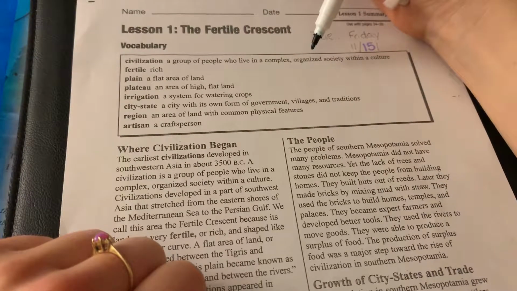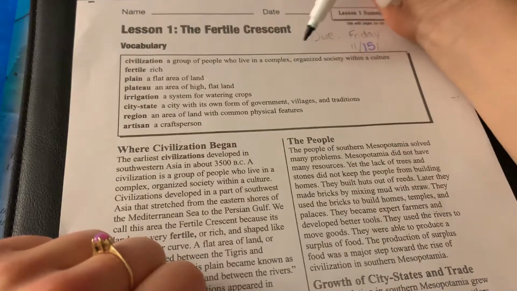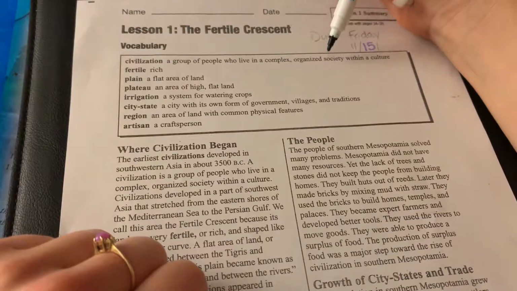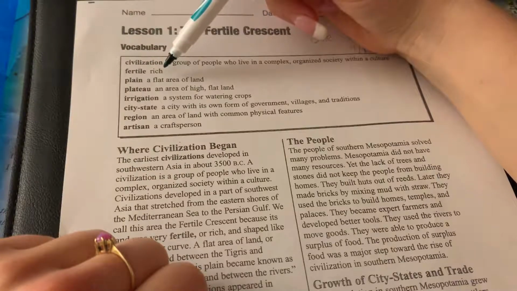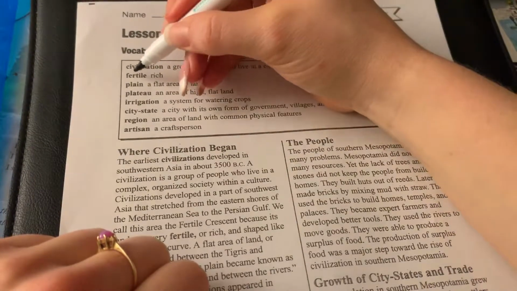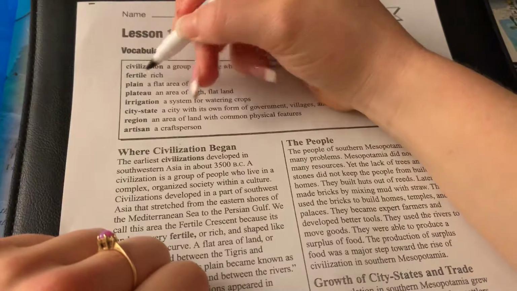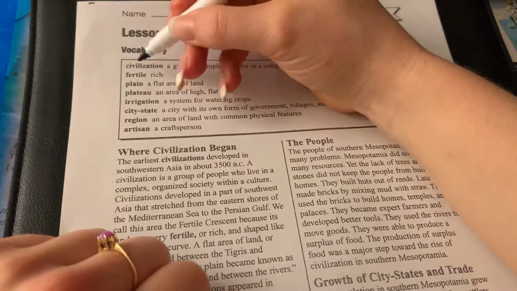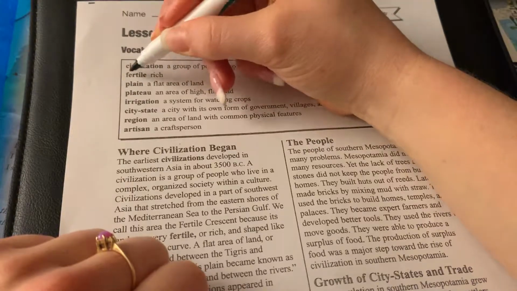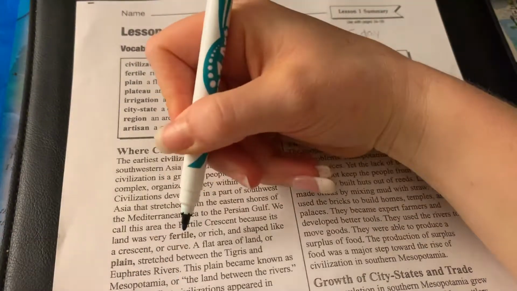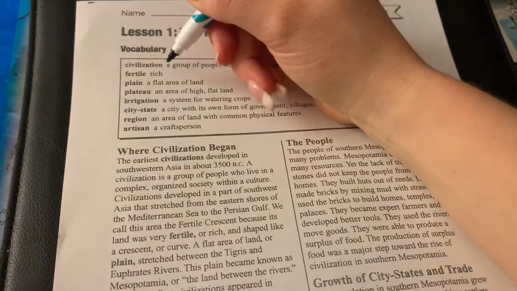They had an organized society, so people had jobs. They were all working together. Fertile means rich. So when we're going to be learning about fertile, it's referring to soil. So it means it's rich, it's good farming soil in the context of what we're going to be talking about. It's good for farming.